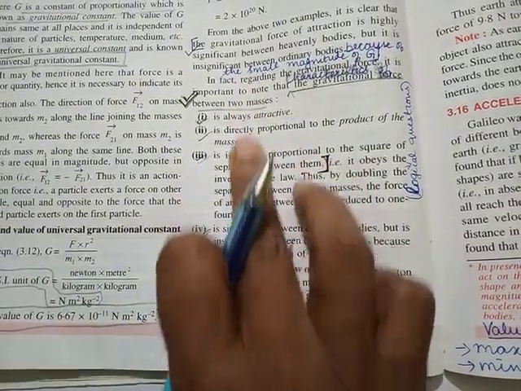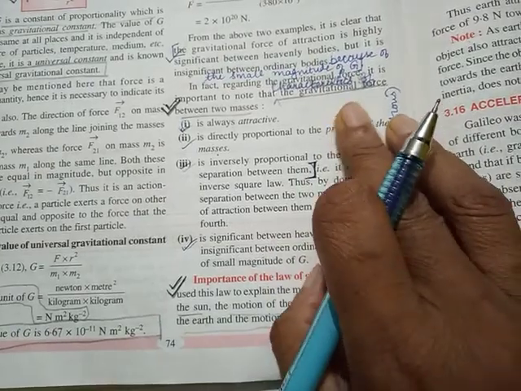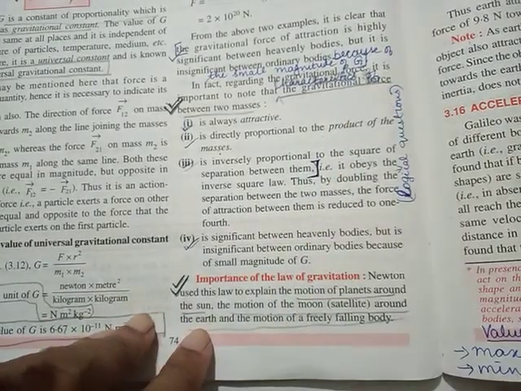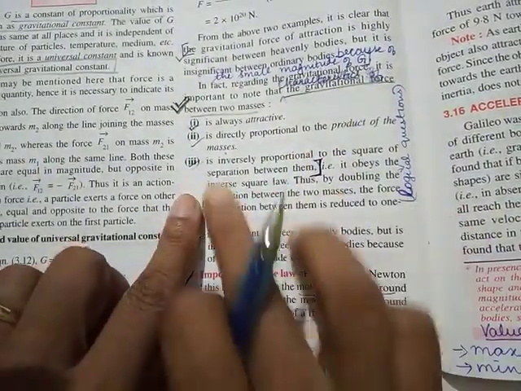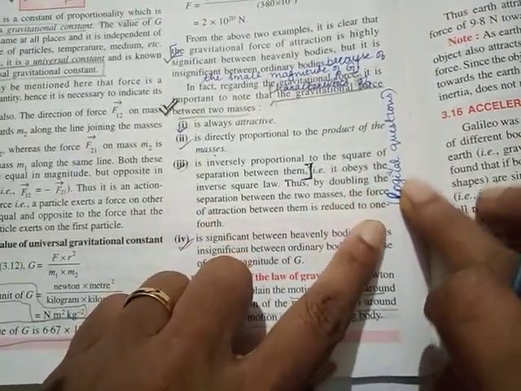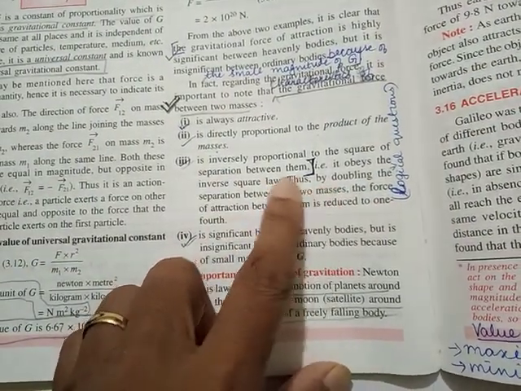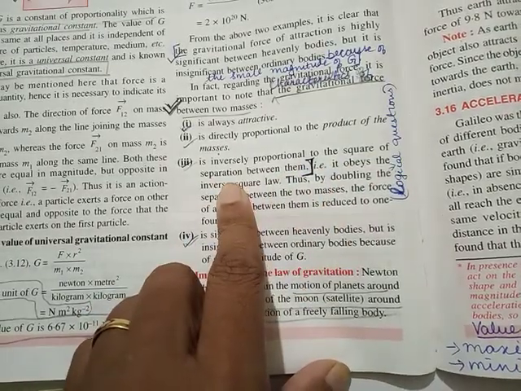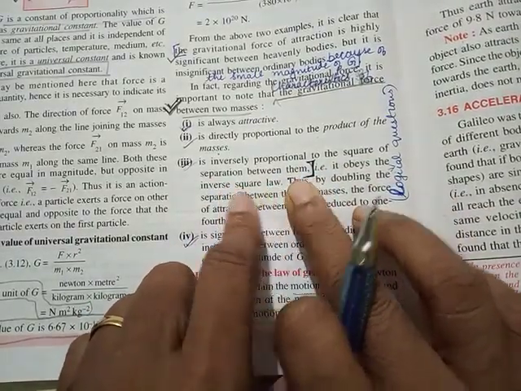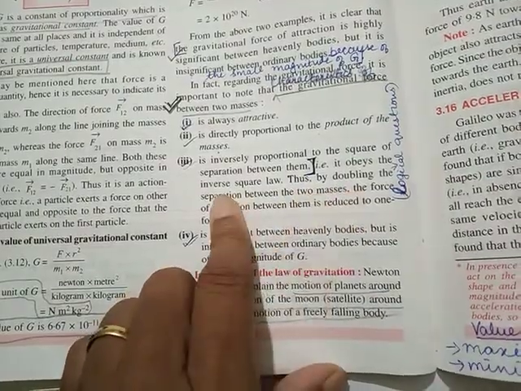This is one possible question: what are the various characteristics of gravitational force? Now, I have written a logical question. Force of gravity is inversely proportional to the square of separation between them. Now, there can be logical questions based on this.